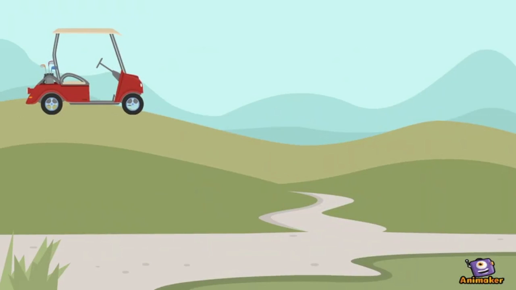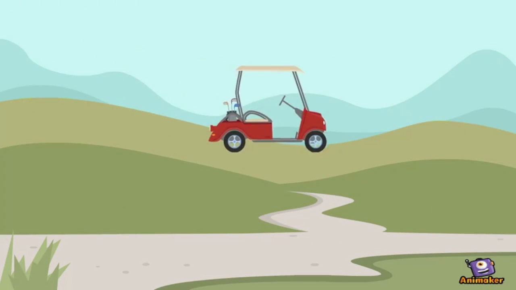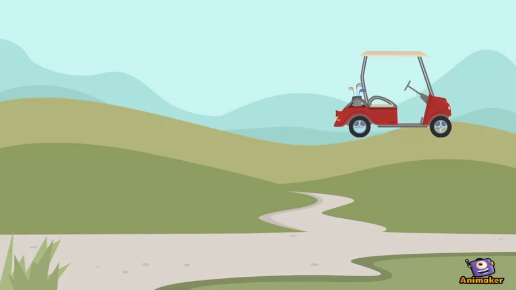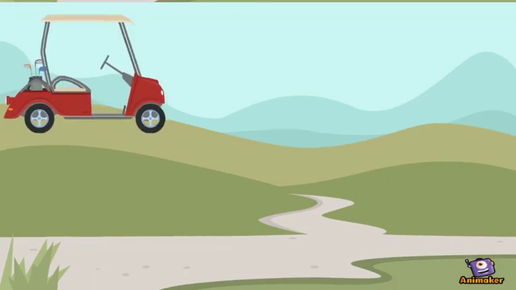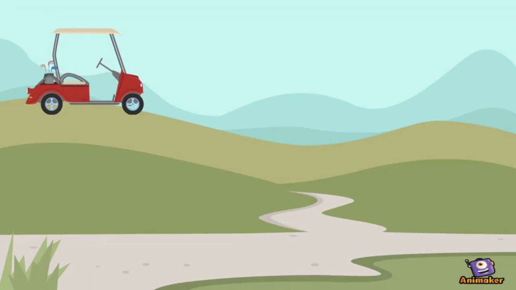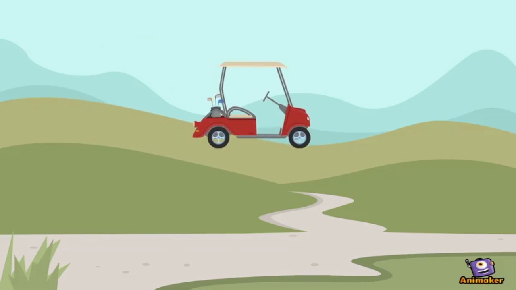First, let's look at this go-kart. Oh no, someone forgot to put on the brakes. But wait, it stopped by itself. How? Let's look at why the go-kart moved. For an object to move, a contact or non-contact force is needed. In this case, gravity acted on the go-kart and pulled it down the hill.